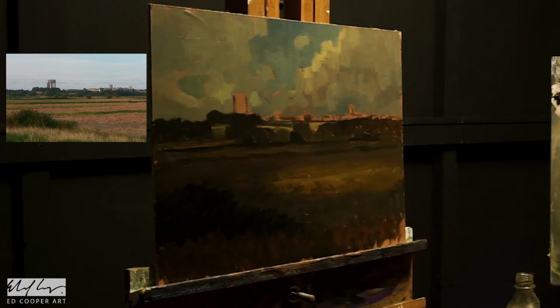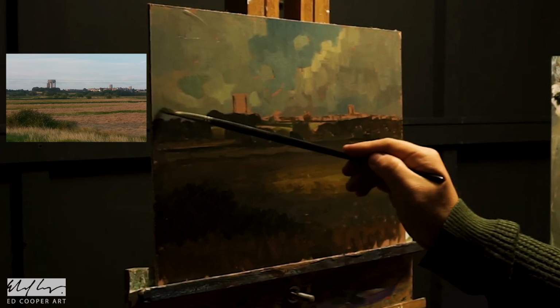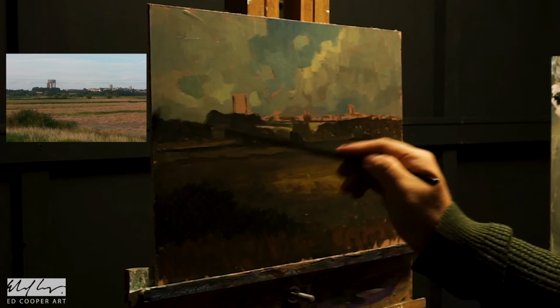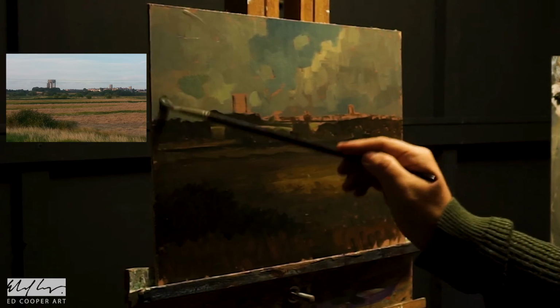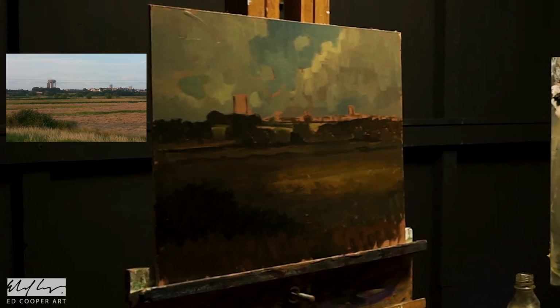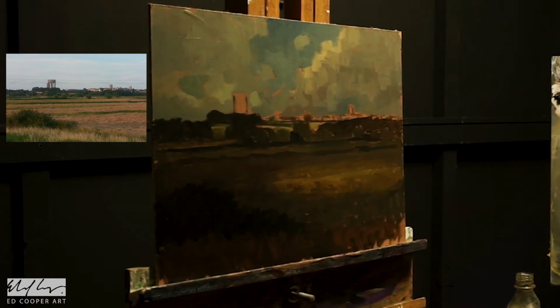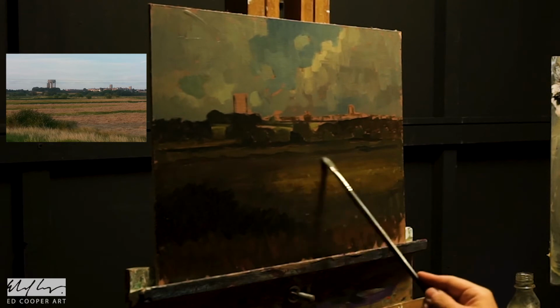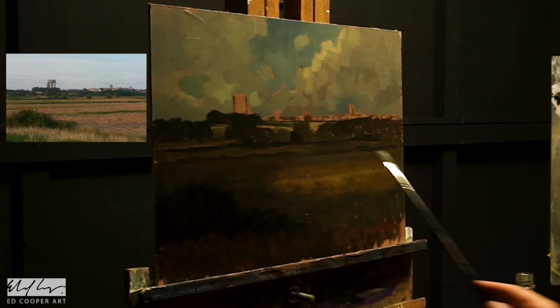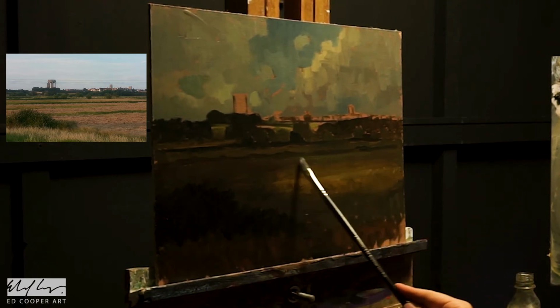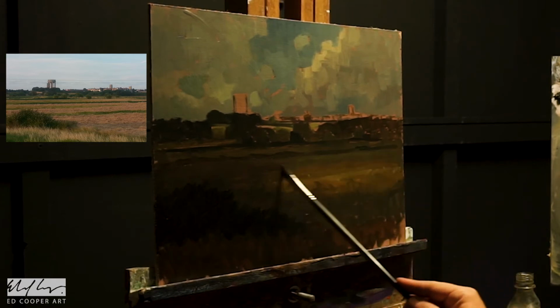You will get horizontal clouds nearer the horizon, but the top of the sky is normally characterized by diagonals. Not all the time, but it's useful to look for that. The trouble with too many horizontal lines in the sky is they just pull your eye out of the composition.